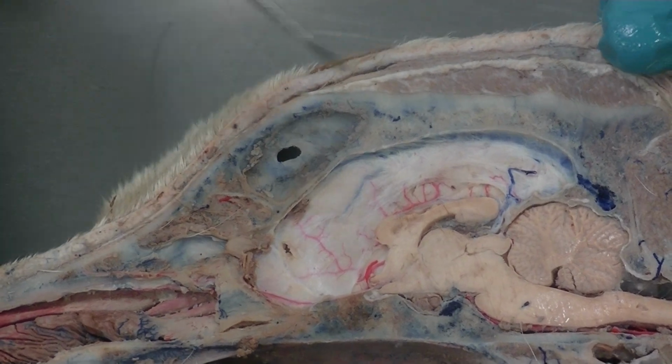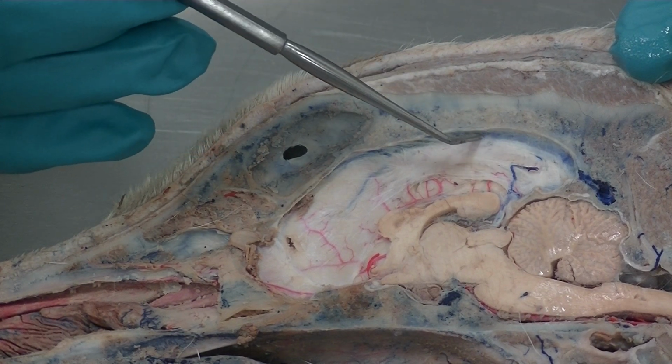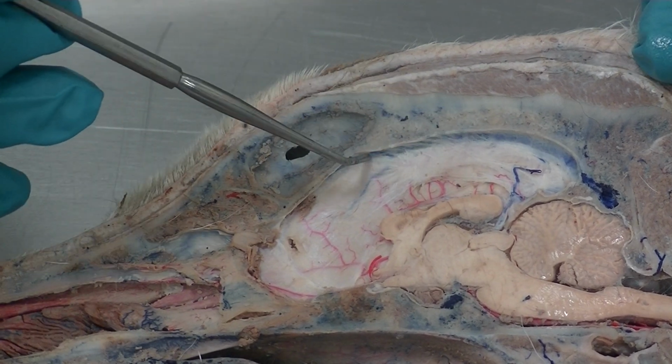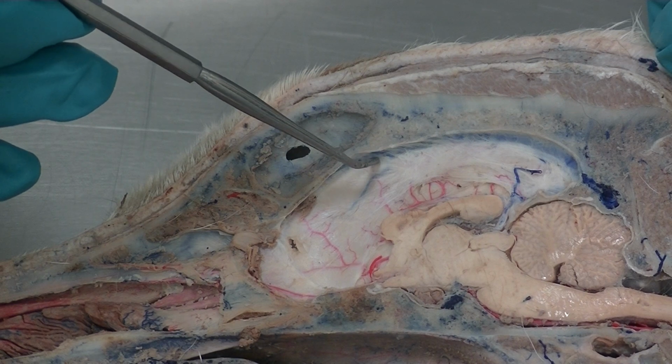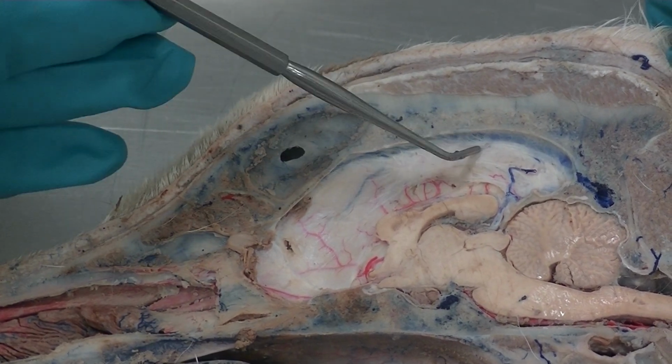At this point, we can see the venous sinus present all the way along the dorsal midline. Now this is the dorsal sagittal sinus. Remember we spoke about sinuses which are present in the dura mater. This is one of them.